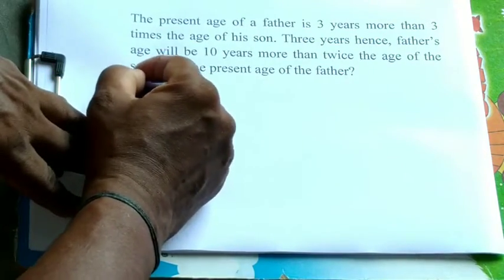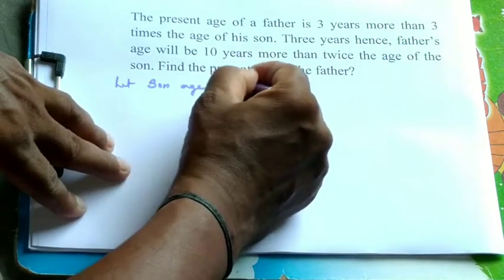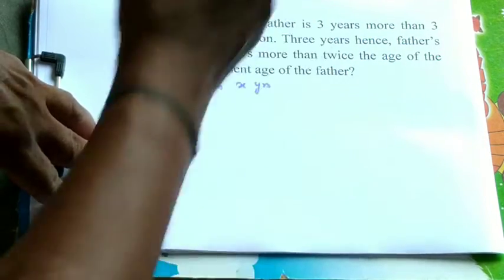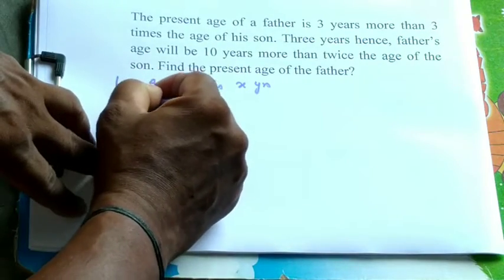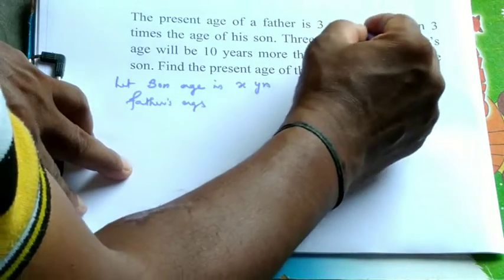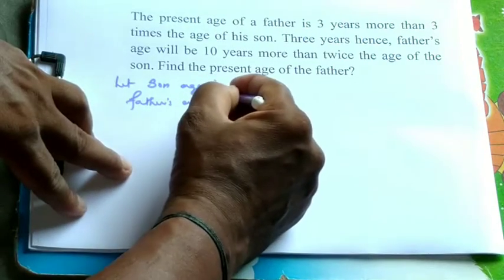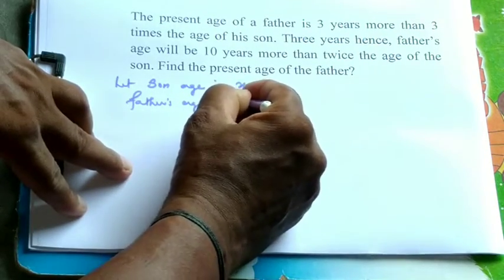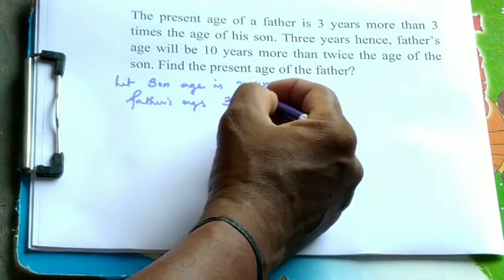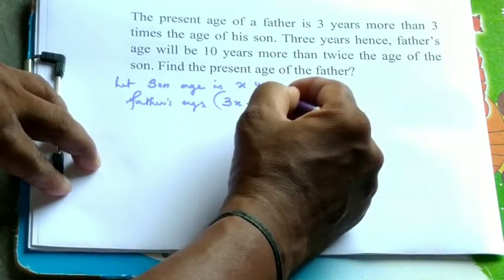Now we are assuming let the son's age be x years. The father's age is given as 3 years more than 3 times the son's age. The son's age we assumed initially is x. That's why 3 times is 3x, plus 3 years more. That's the reason we put 3x plus 3. You got it?